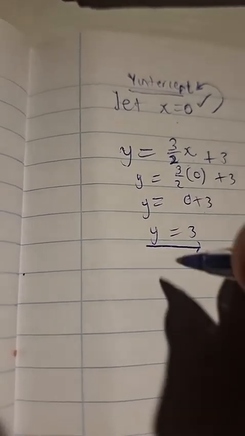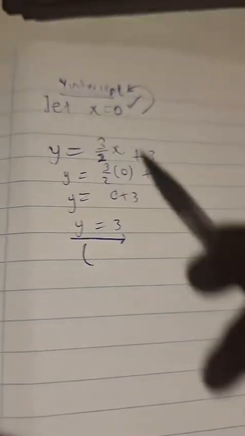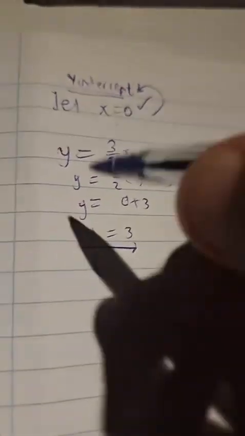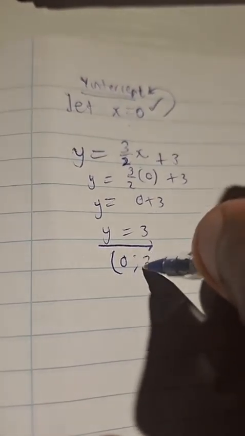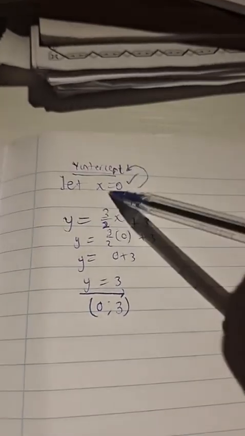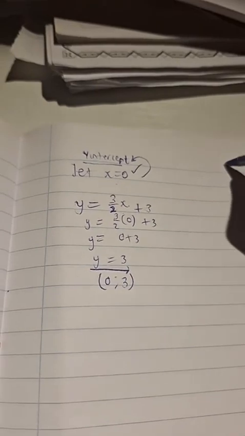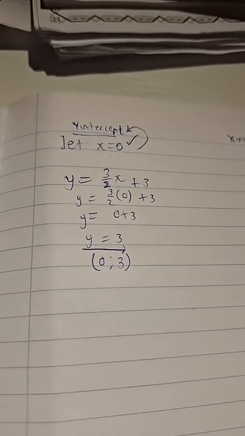And simply put, guys, if we were to write down the coordinates, remember, what did we let x be? We let x be 0. What is the value of y correspondingly? y is equal to 3. That is our y-intercept. After getting the y-intercept, let us now quickly calculate the x-intercept.